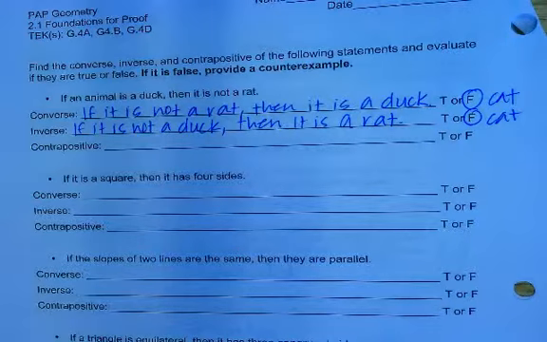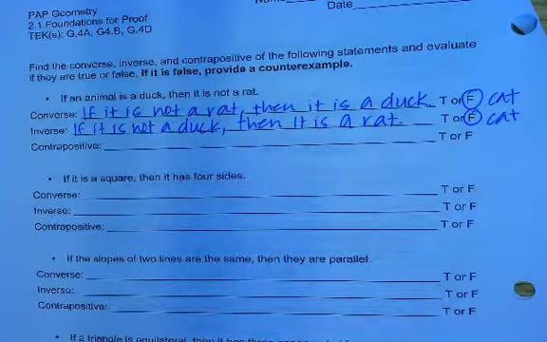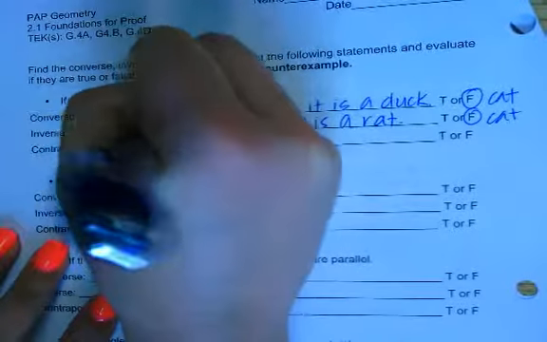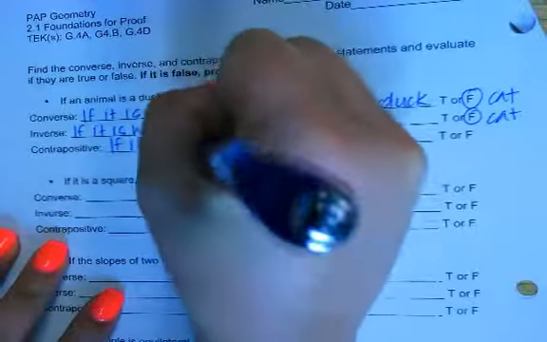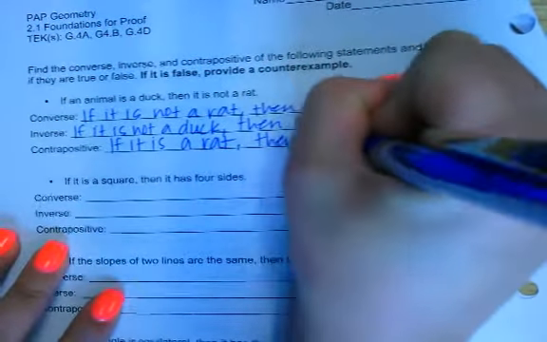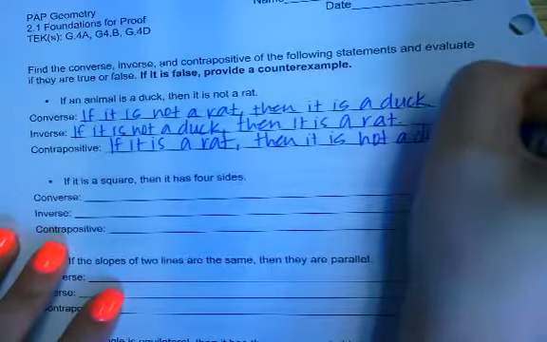And we discussed how it is negating the converse. So how does the contrapositive read? If it is a rat, then it's not a duck. So it's pretty much just the first two combined. True or false? True.